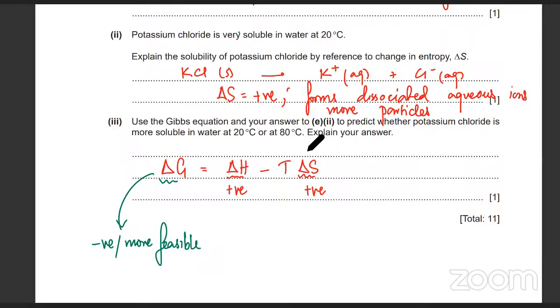So both of your terms are positive, but because of this negative sign, this term is actually negative. So one of your terms is positive and the other term is actually negative. So when you have a higher temperature or a larger T, the negative side will become larger as well, right? So overall, it's going to become more feasible.